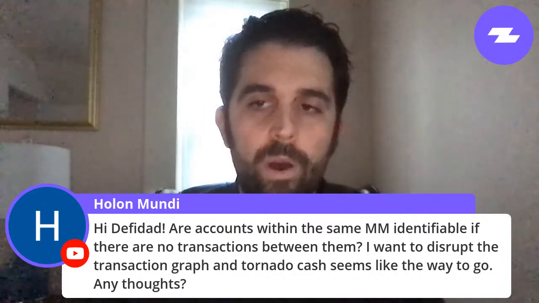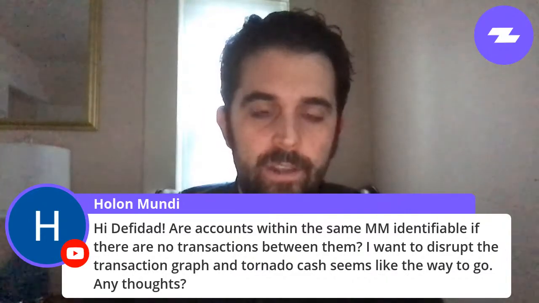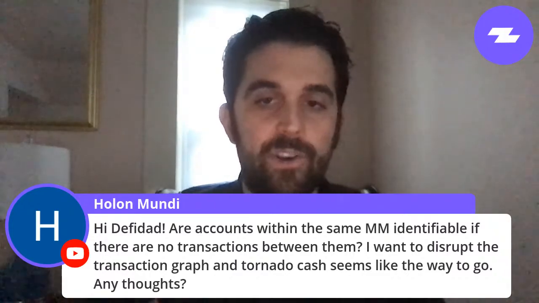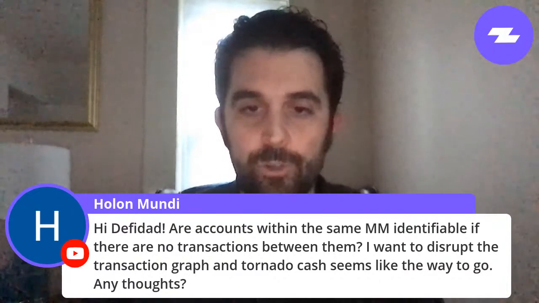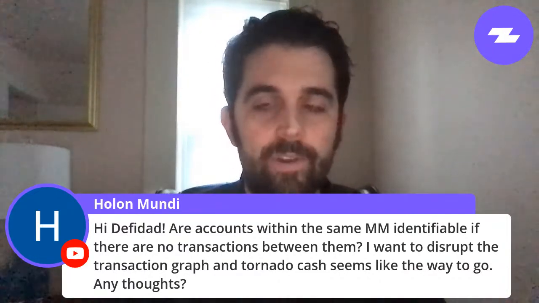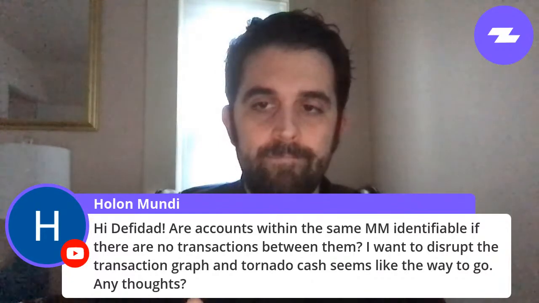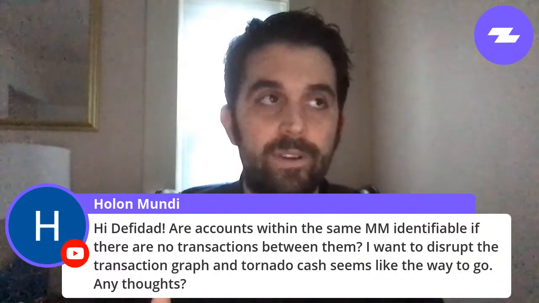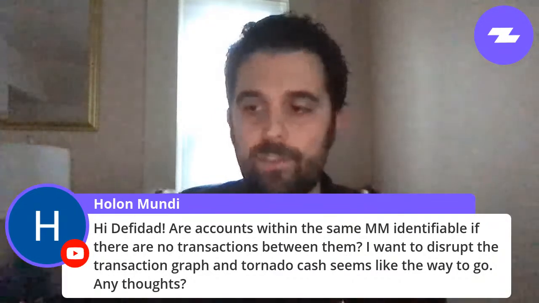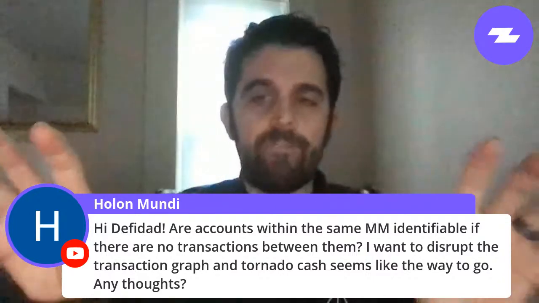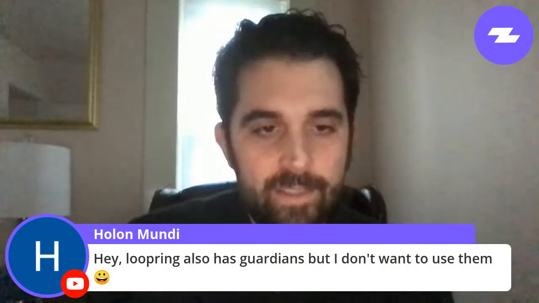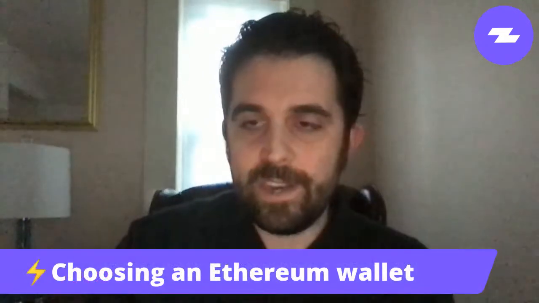So if one was to use Tornado Cash, they could create a new address, a new wallet in MetaMask. That's a new account. It's then attributable to the seed phrase, so it allows me to recover it with my seed phrase, but it doesn't give any sort of public way for anyone to say, hey, those two Ethereum wallets are from the same MetaMask account. And Loopring also has guardians. That's cool. Didn't know that.